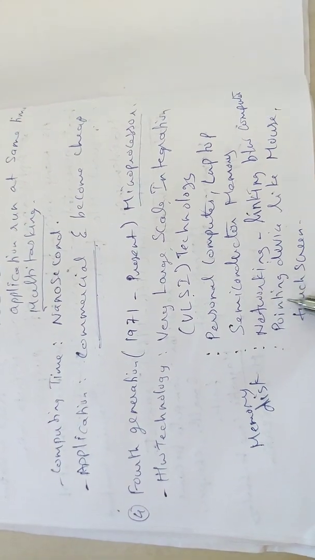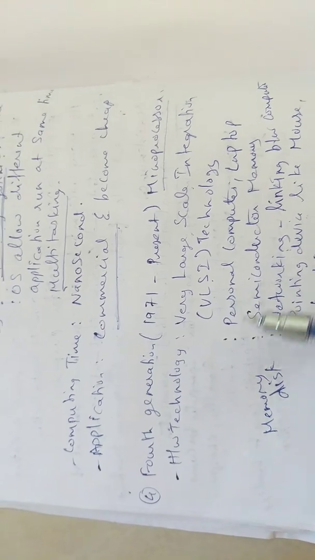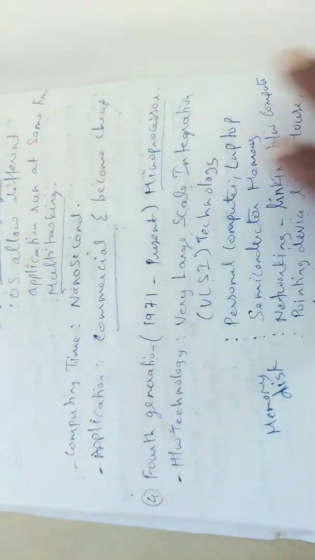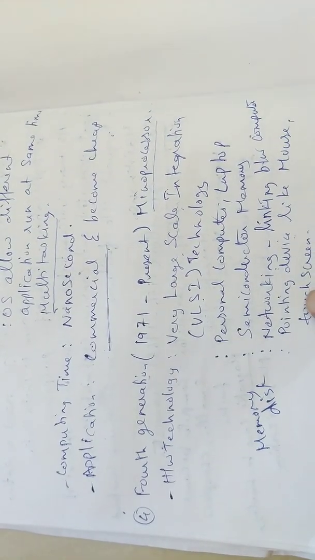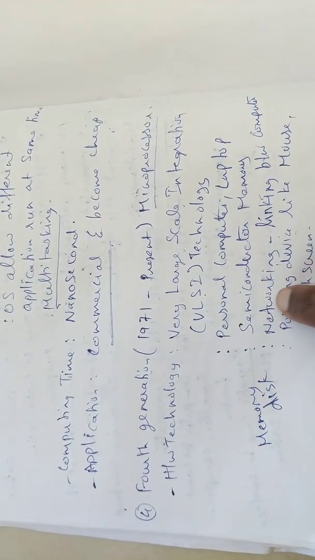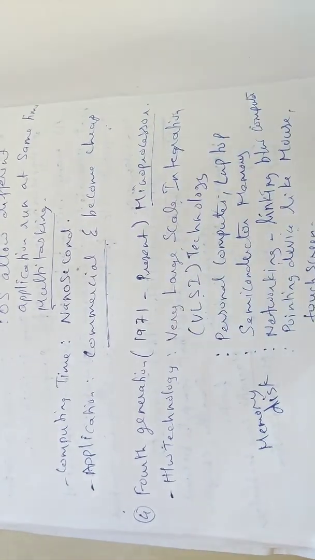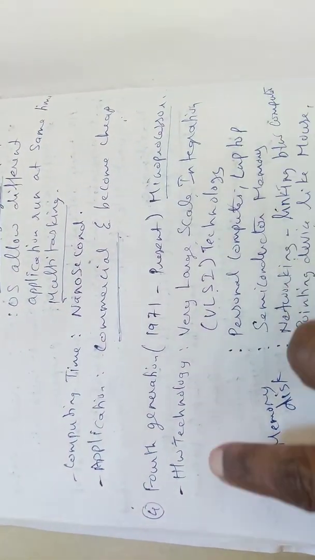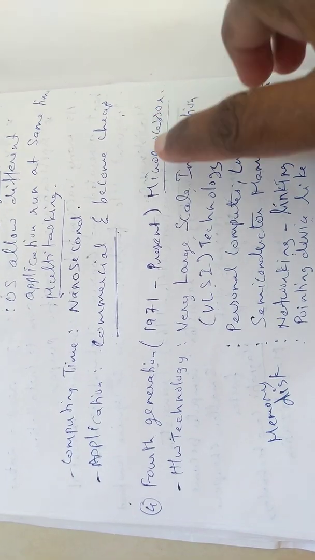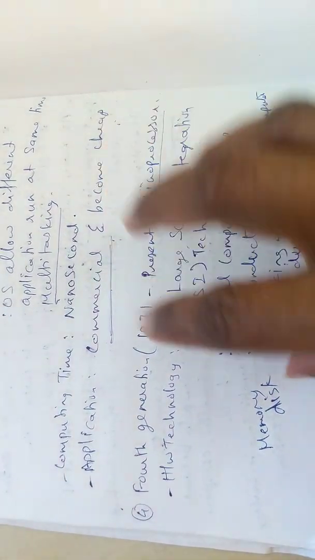Pointing devices like the mouse and touch screen were also introduced in the fourth generation. So what you are seeing right now is the fourth generation. You are using your mouse, your touch screens, your smartphones. With networking, your computer has become 24/7, able to pass messages between computers. So these are the new inventions in the fourth generation, and the main invention, the microprocessor using VLSI technology. These all come under hardware technology in the fourth generation.